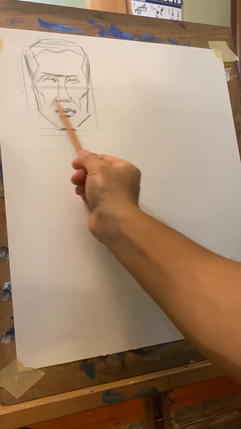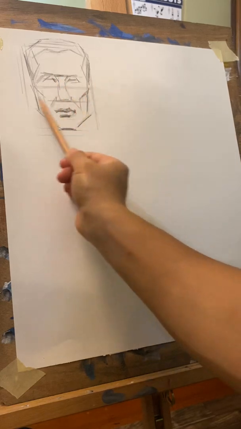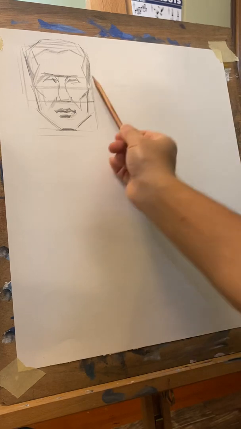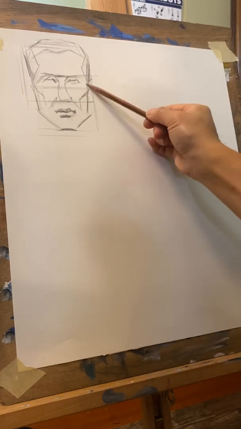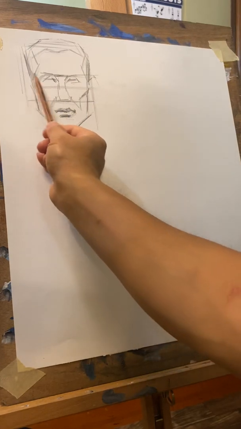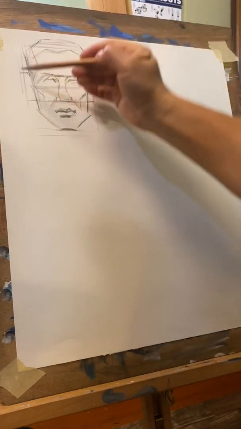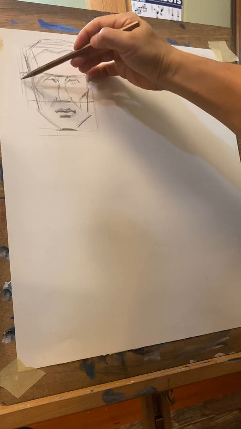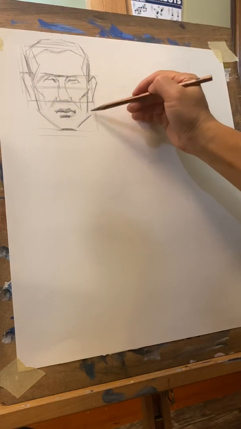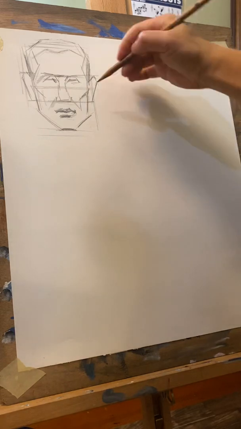And then in the middle third, that's where the position of the ear is.